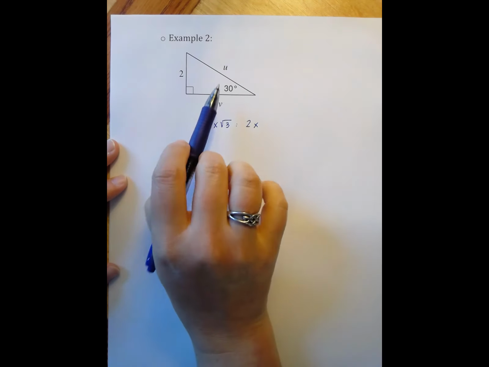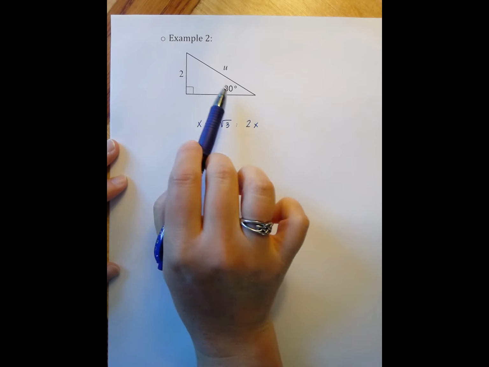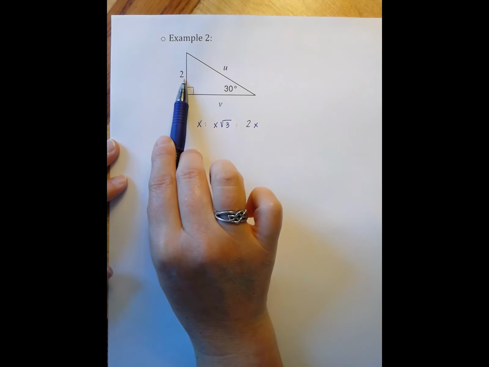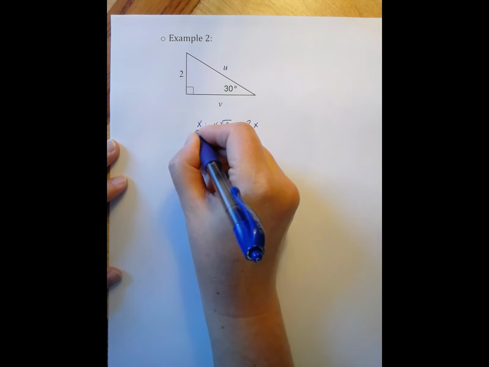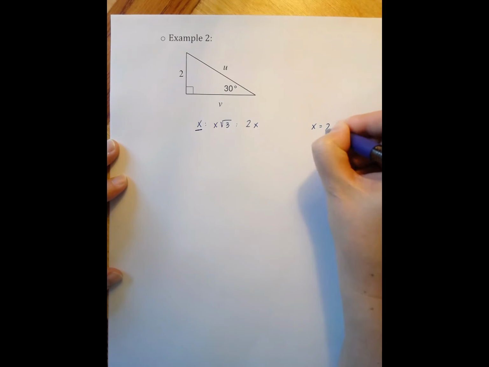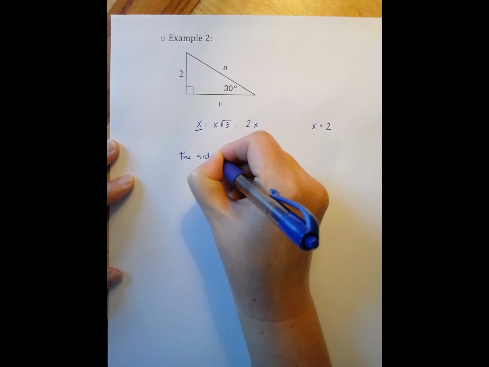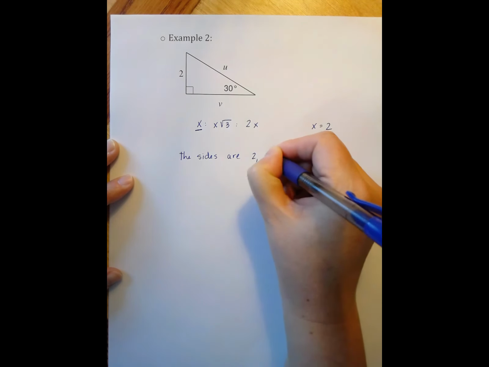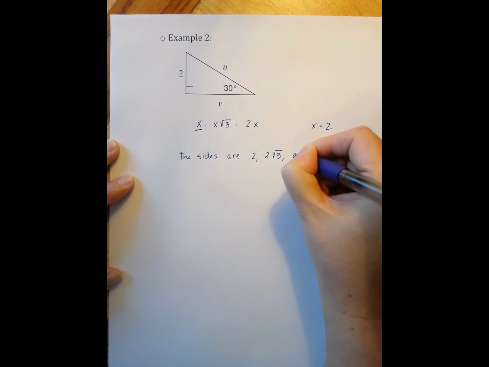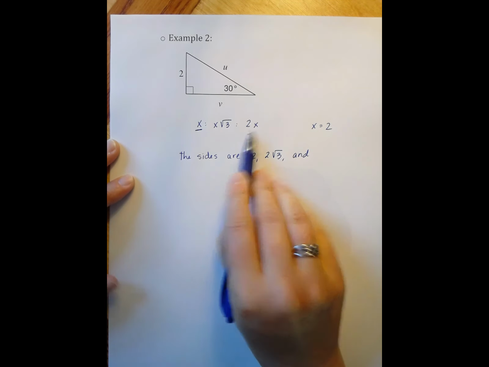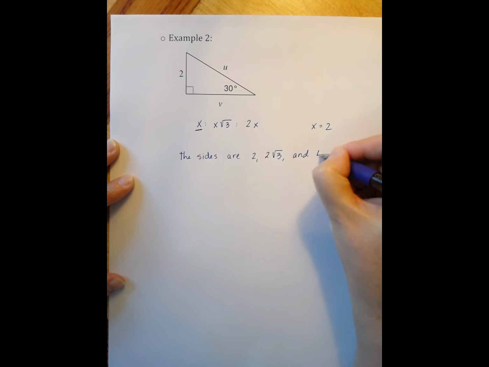In this case, they give me the number that's across from the 30-degree angle. So they give me the short leg. That's a short leg, so x equals 2. So then the sides are 2, 2 root 3, and 2 times our x, so 4.